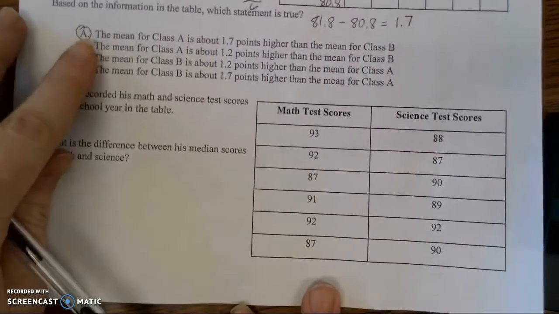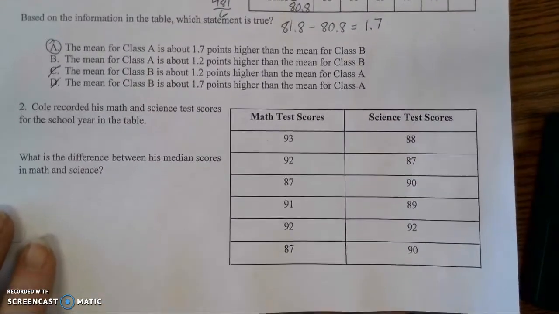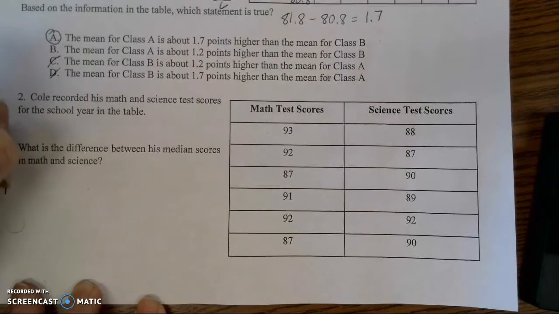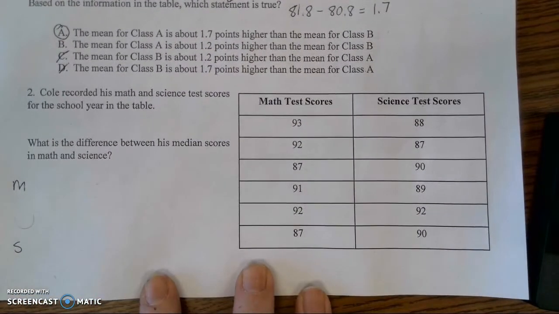All right, so then down at the bottom, it says Cole recorded his math and science test scores for the school year in the table. What is the difference between his median scores in math and science? Okay, so what we are going to do here is we're going to actually calculate the median in math and science. So for math, we're going to put them all in order first.